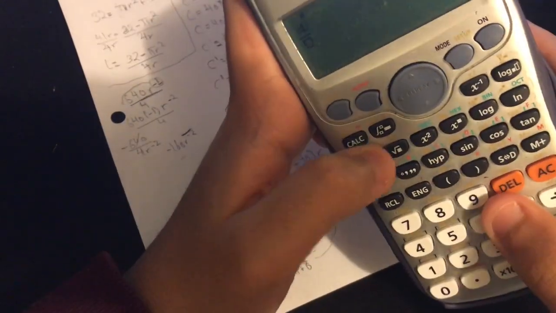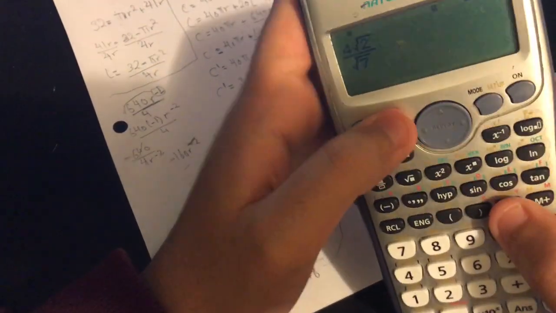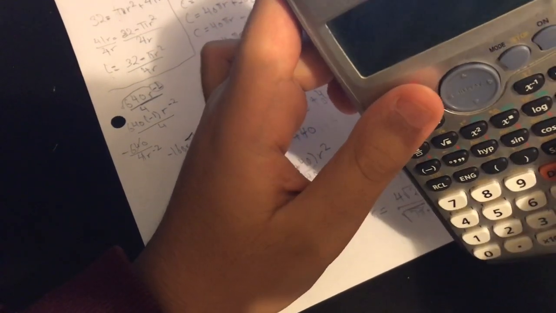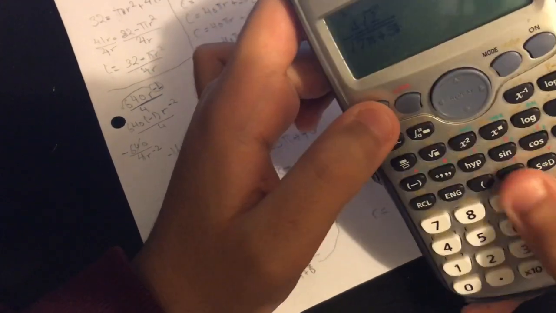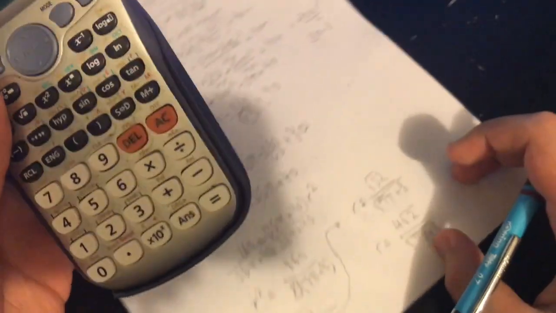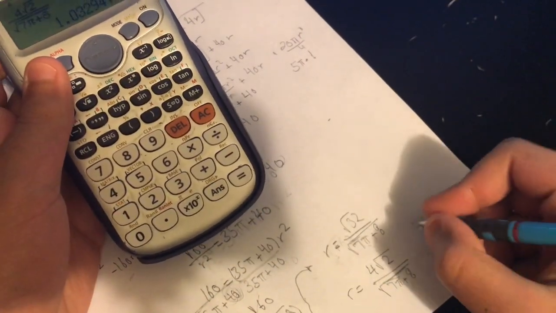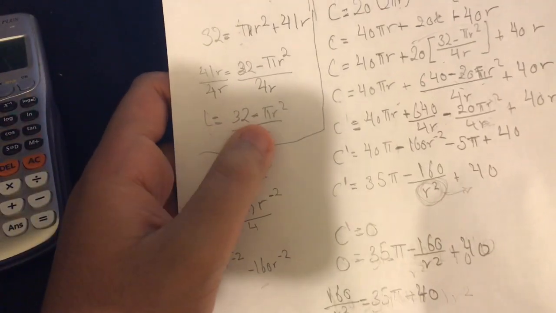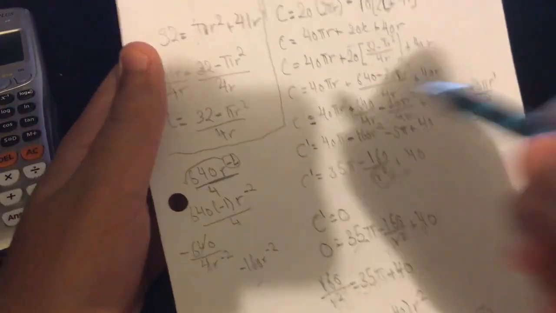So the equation here, 4 root 2 over the square root of 7 pi plus 8, is equal to 1.03294. So let me check using the domain. r must always be greater than 0. And also here we have the value L equals 32 minus pi r squared. So this also must be greater than 0.